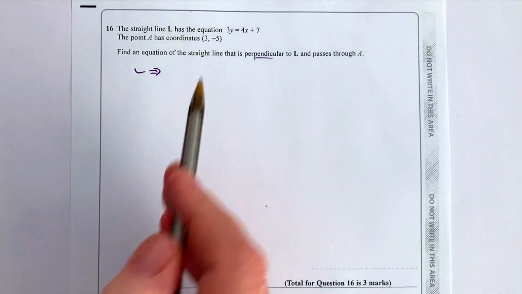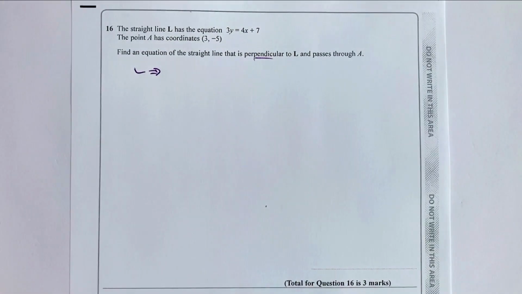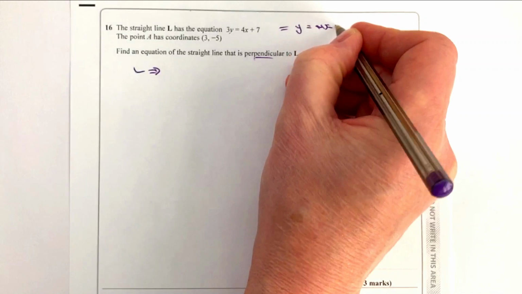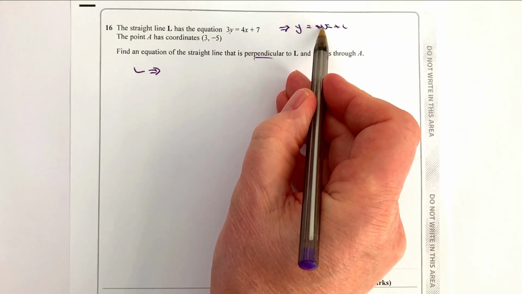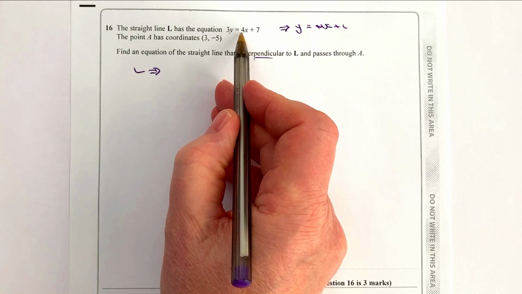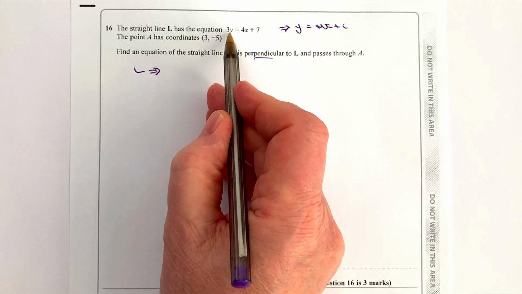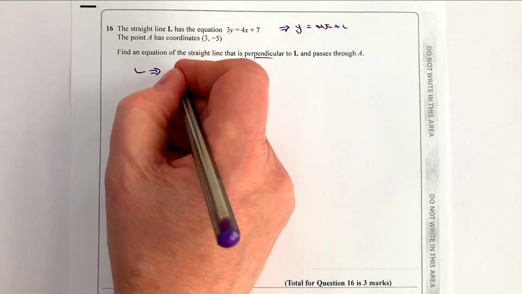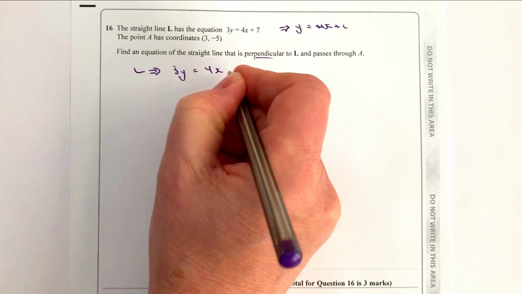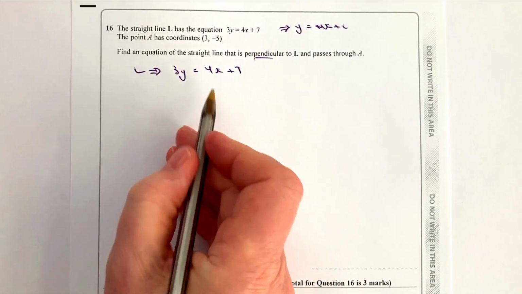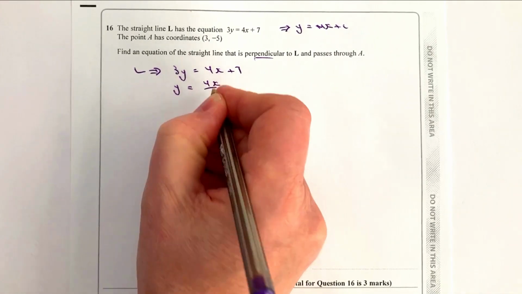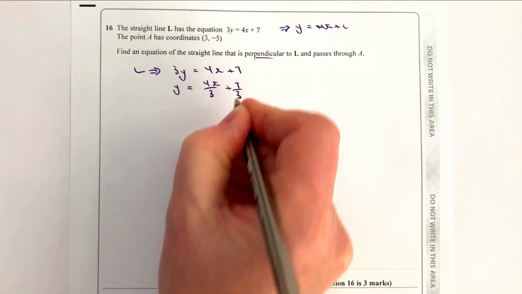Now the problem we've got is that it says 3y. Well, that's no good to us. We want y to be equal to something, because we want it written in the form of y equals mx plus c, where m is the gradient, that's what we're trying to get. It's not 4, I'm afraid, because that's 3 values of y. So what we do is we divide through by 3. Now, if we've got 3y equals 4x plus 7, if I divide through by 3, don't forget I divide both of these by 3. So I can write that as y equals 4x over 3 plus 7 over 3.